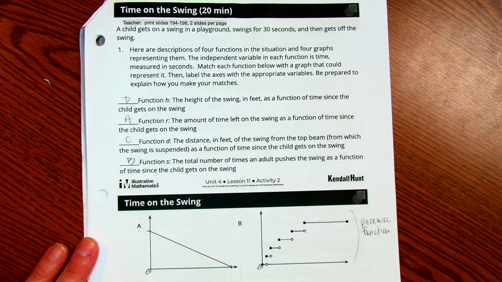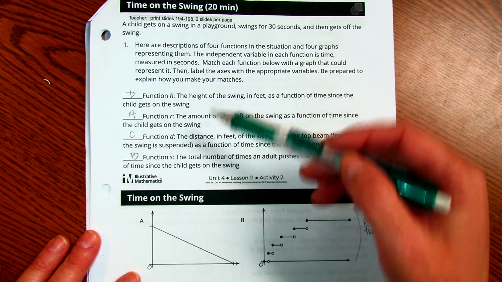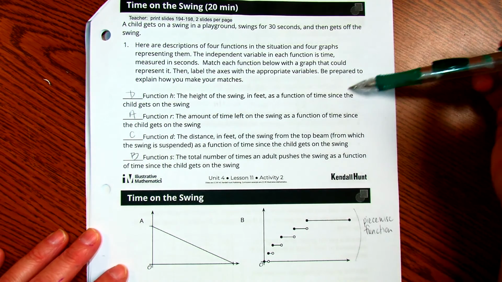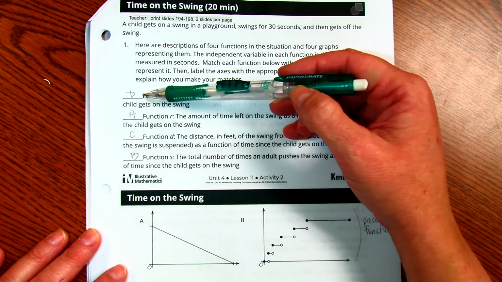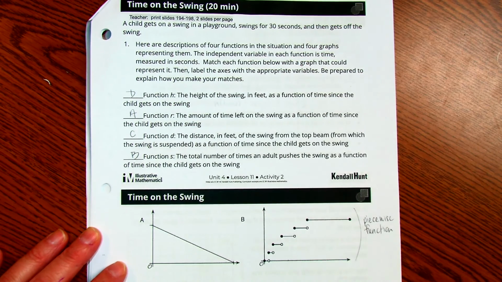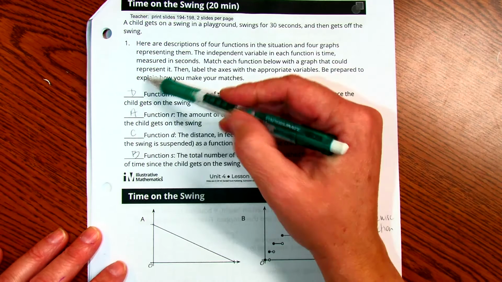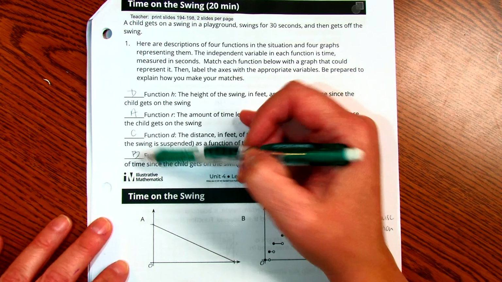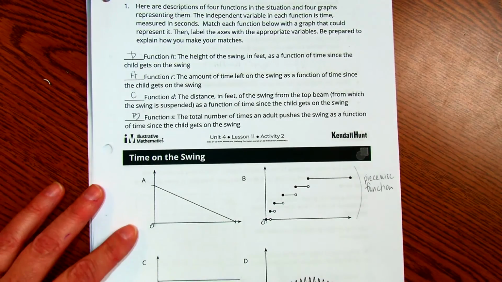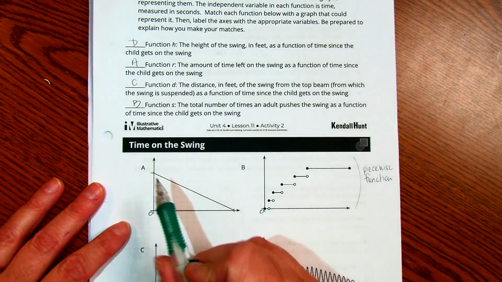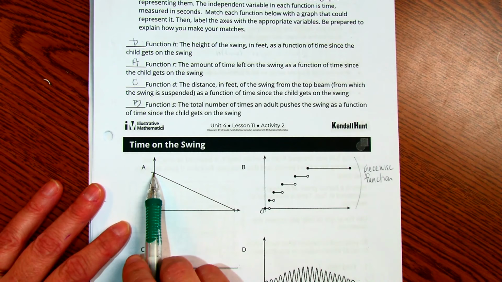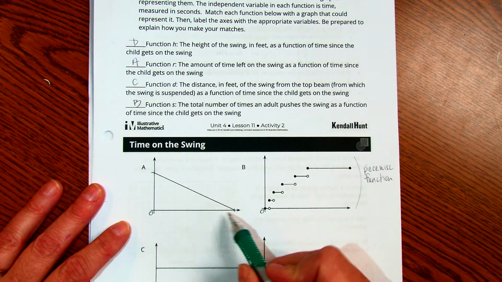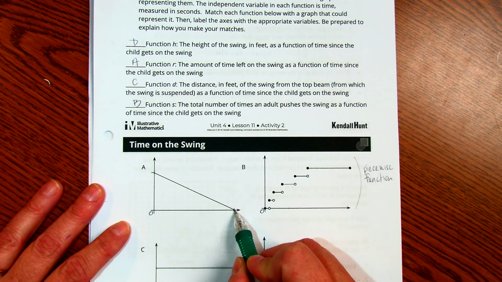Okay, in your slides for lesson 11, I'm just going to very quickly talk about these. These functions are the description of your functions, and then these are the 4 graphs down below that match your function. So this is very quickly D, A, C, and B. Pointing out some key factors of A: this is when the child has 30 seconds on a swing, and then the time runs out, and then the child has 0 seconds on the swing.